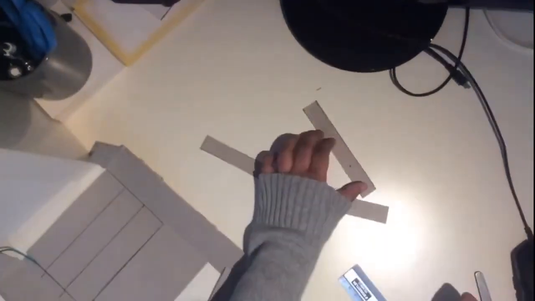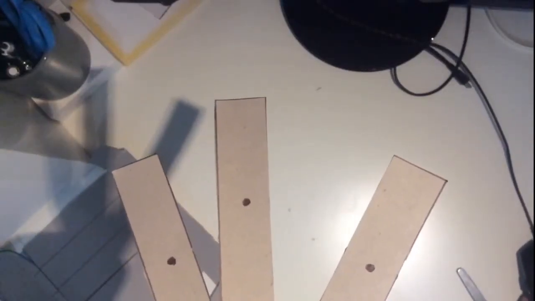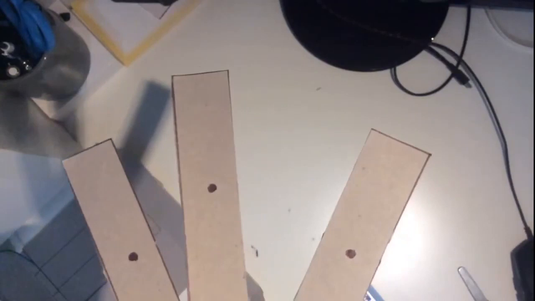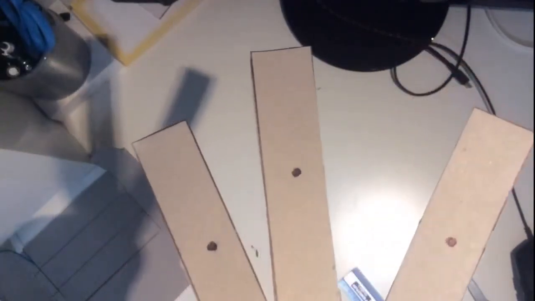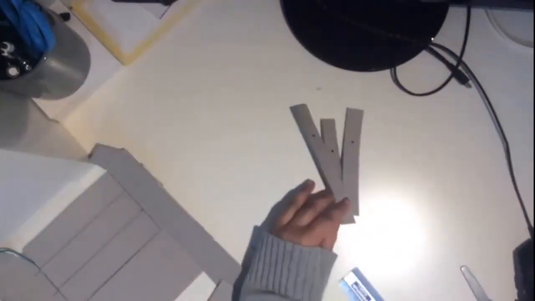I'm going to make those dots a bit bigger so you can see them. I'll hold it up to the camera so it's a bit easier to see. You should have dots all at an equal distance from the edge of the blade.